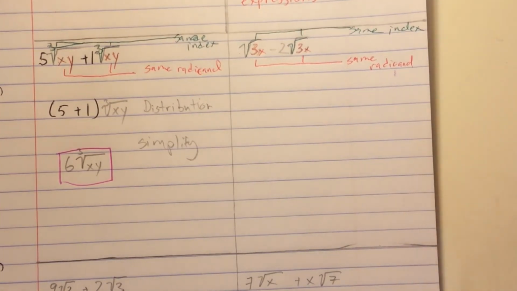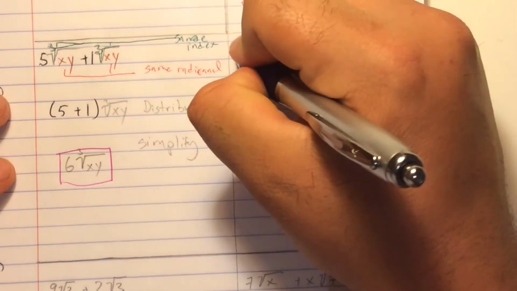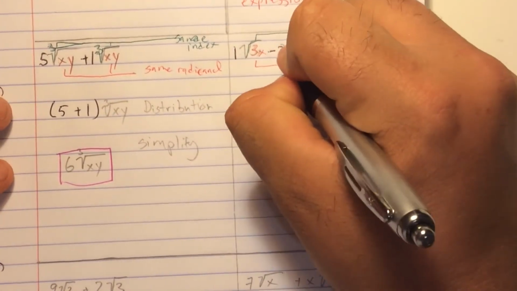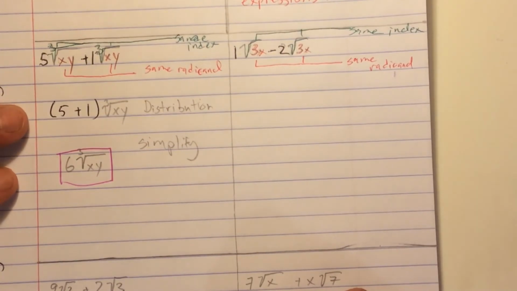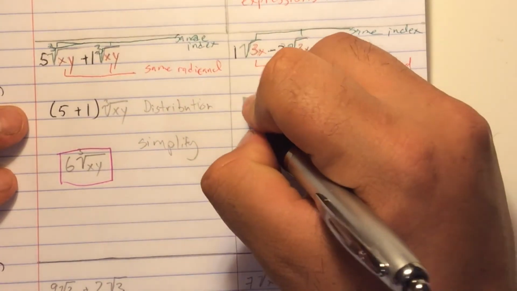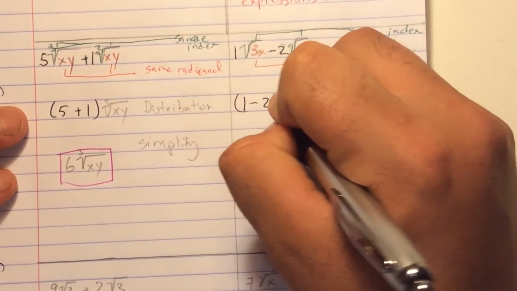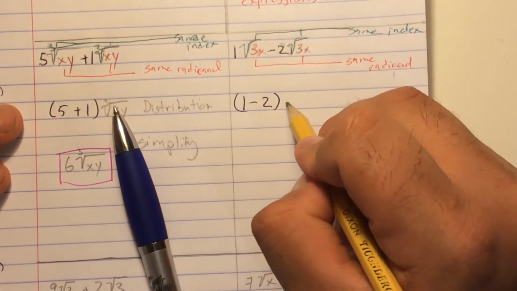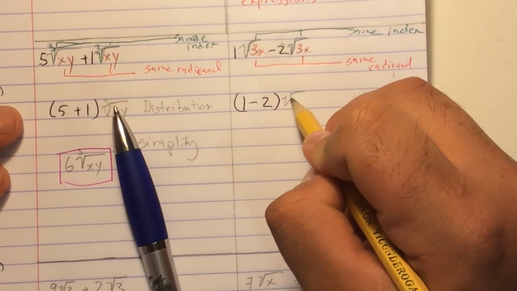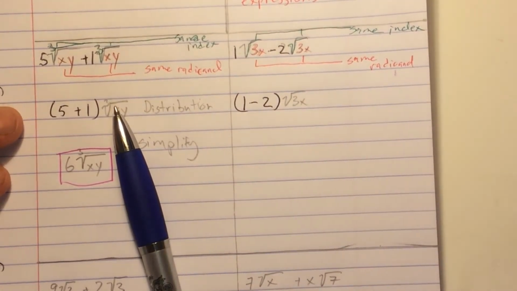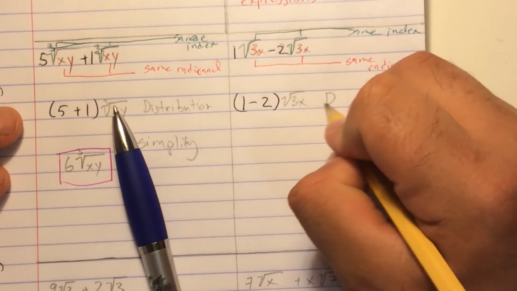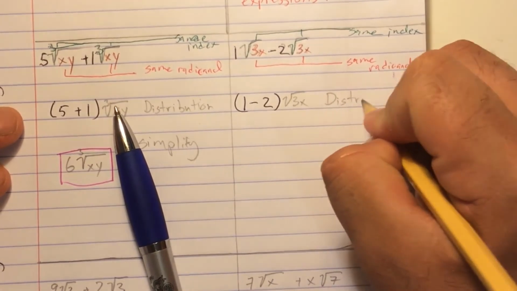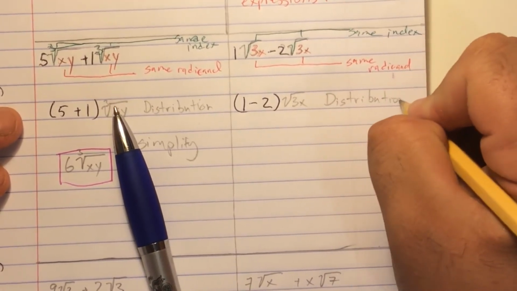So now we get to look at the numbers in front of our radicals. In front of this one we don't have anything, so we can put a 1. And then we have our minus 2. So once again, we're going to do our distribution. It's going to be 1 minus 2. And we're going to write our expression, which is the square root of 3x. And we can do this, remember, because of distribution.